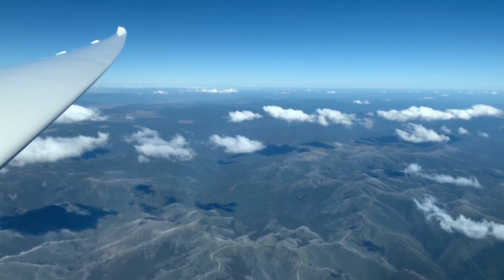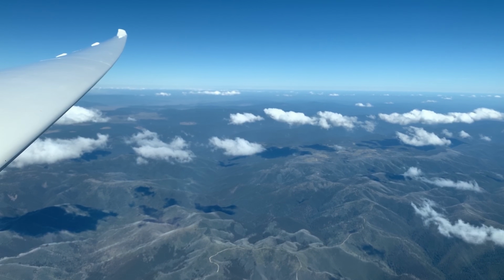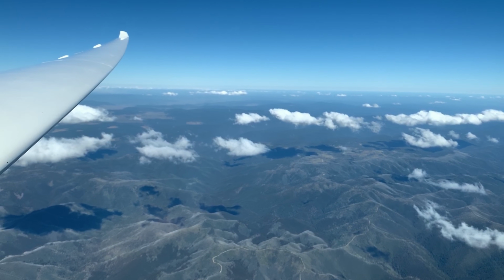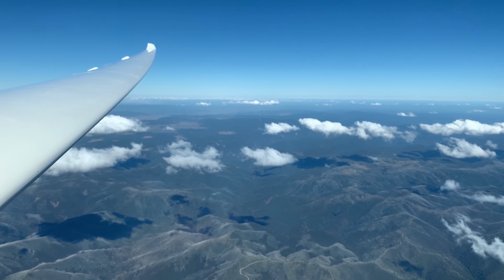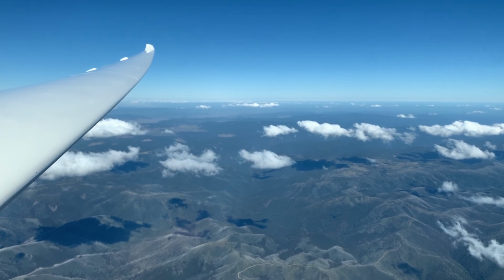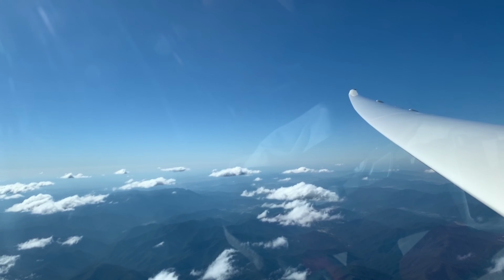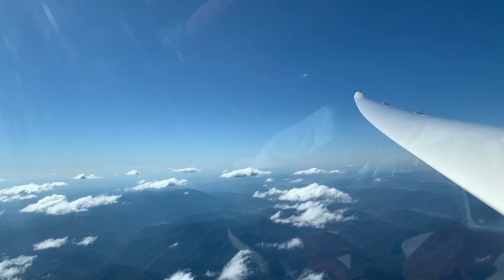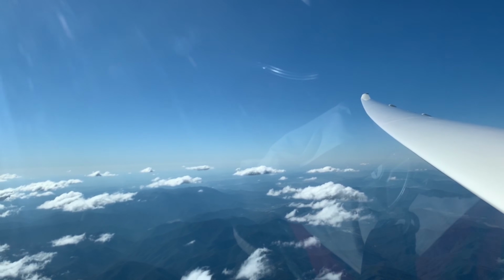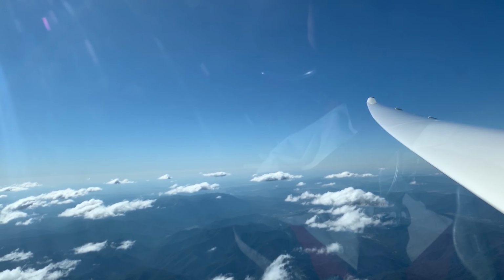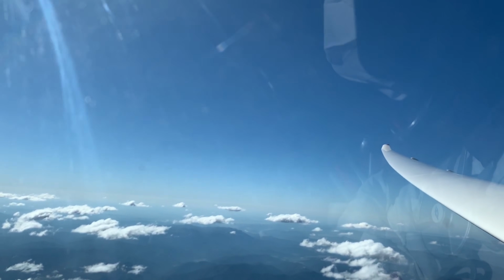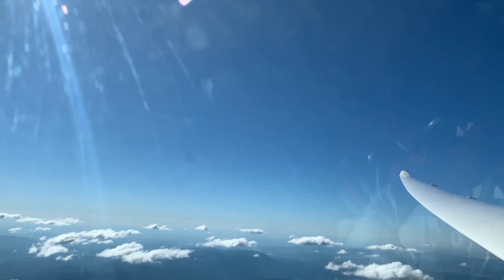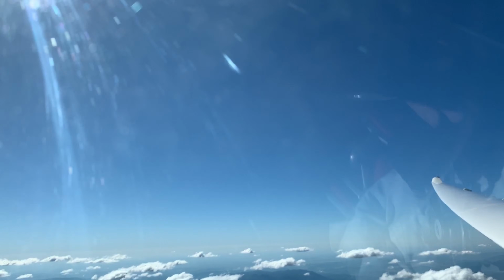Unbelievable. Wow. Wow, wow, wow. It isn't quite picked up here on the video quality, but we're at such a height where we can see south about 150 kilometres to the actual seafront. The air was clear, there wasn't much dust in it, and we could see all the way to the ocean.